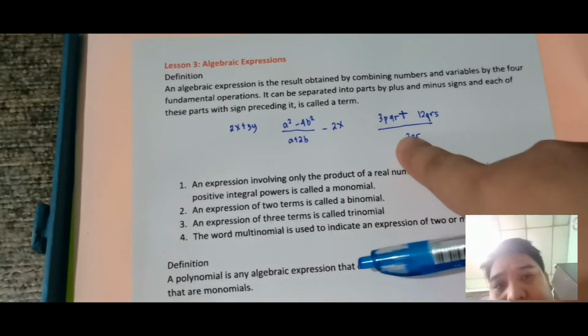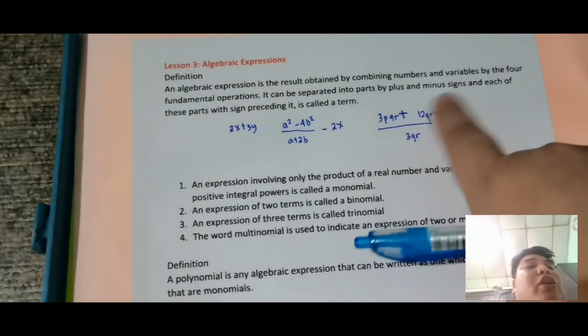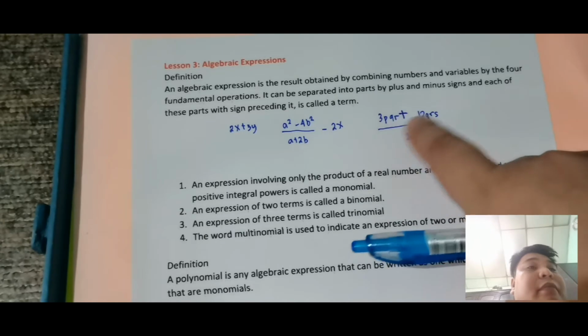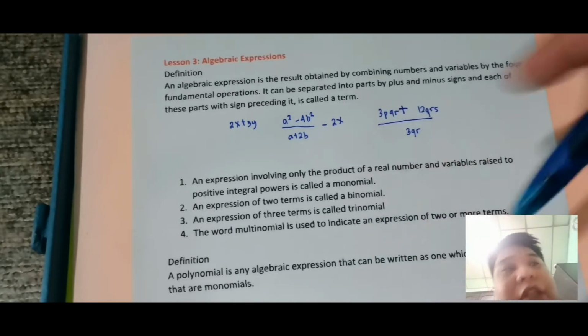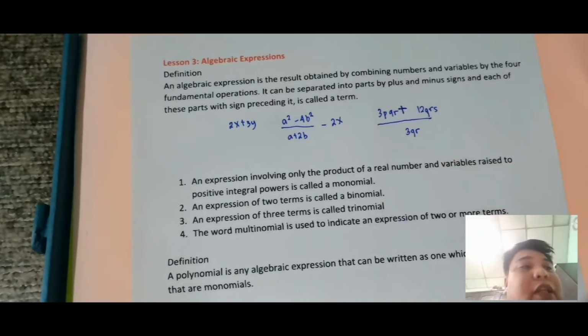Then ayun ulit, mayroong mga number, may variable, may mga operation dyan. Okay? Then walang nagsiseparate sa kanila. So otherwise, lagyan ko ulit ng plus or minus, tas ibang variable with number ulit. Okay, yun yung mga example. So again, algebraic expression, tandaan mo lang, combining numbers and variable by the 4 fundamental operation, then it can be separated by minus or addition. Okay, so punta tayo dun sa mga susunod pa niya.